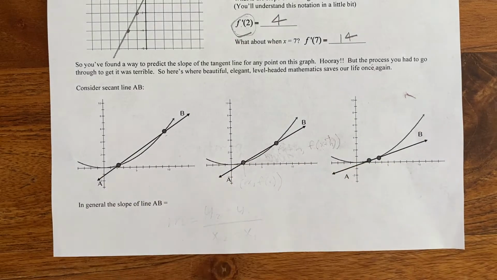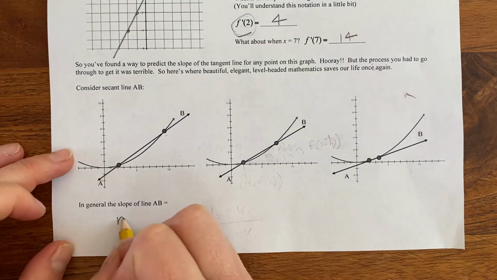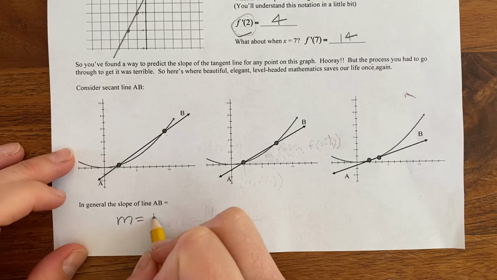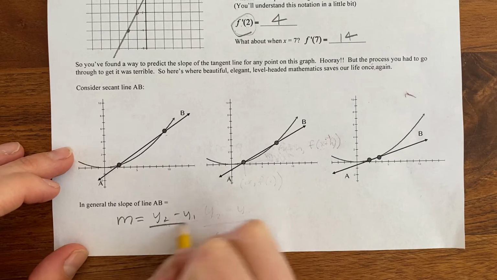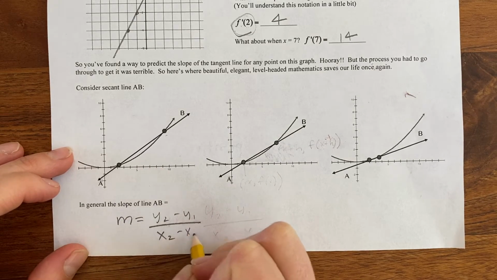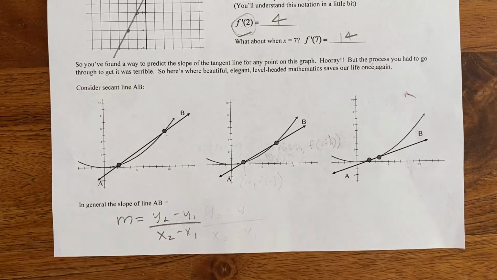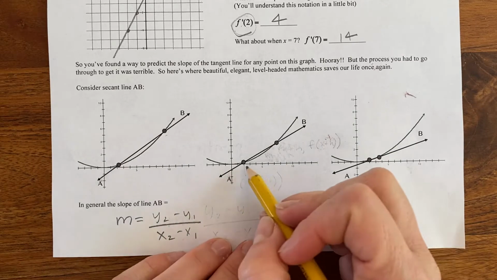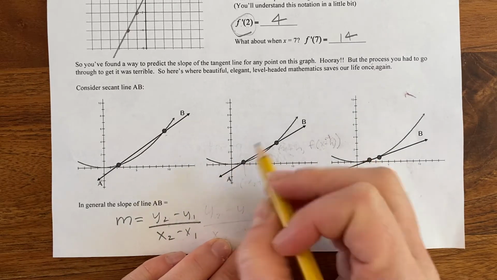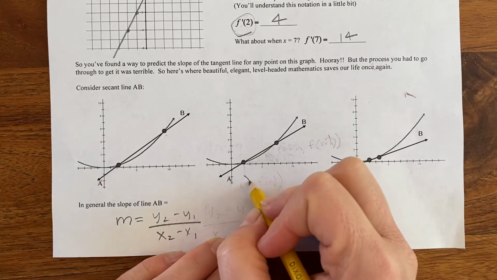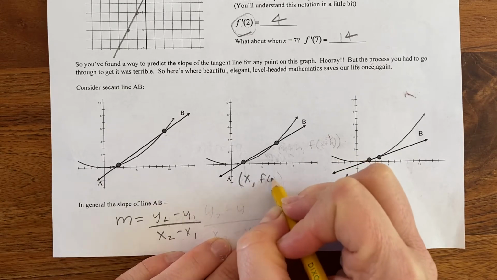reduce it even further. Now, we know that the formula for the slope of a line is y2 minus y1 over x2 minus x1. But here we've got two variables, so we're going to try and reduce this down a little bit. Let's say this point, we could call it xy or x, f of x, right?